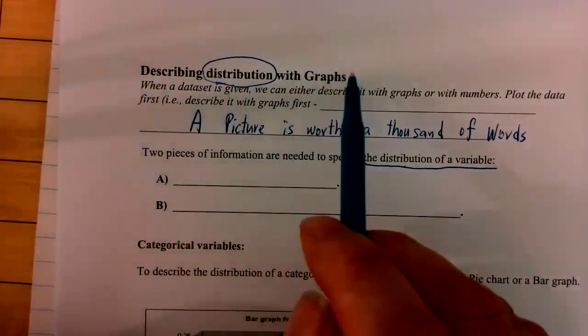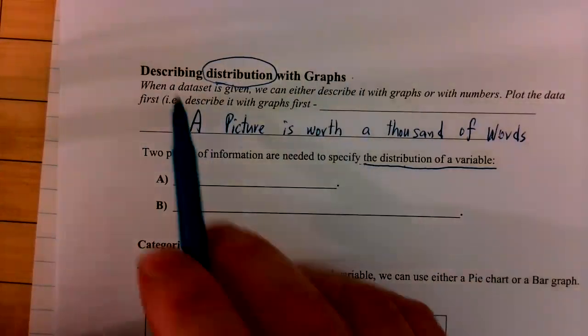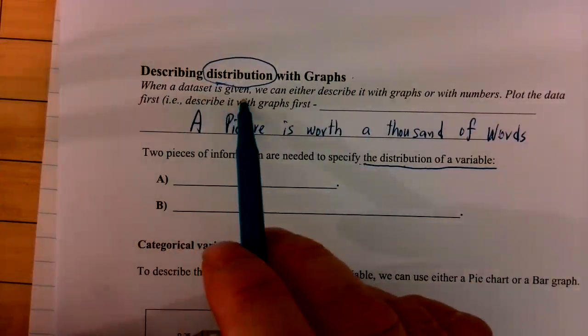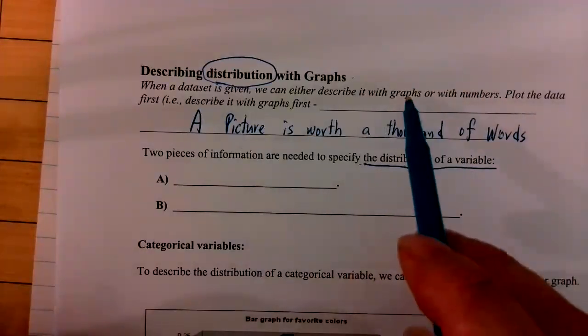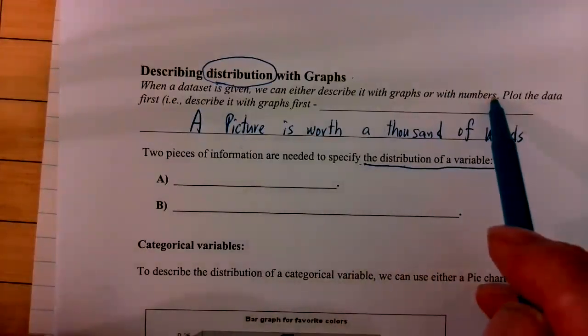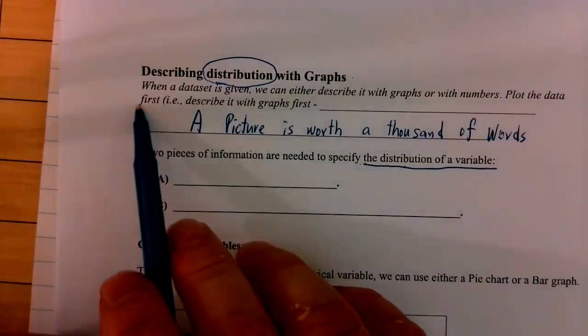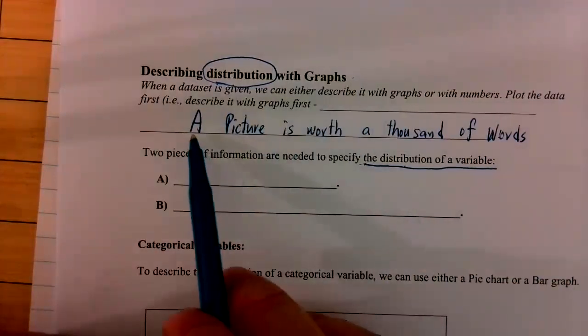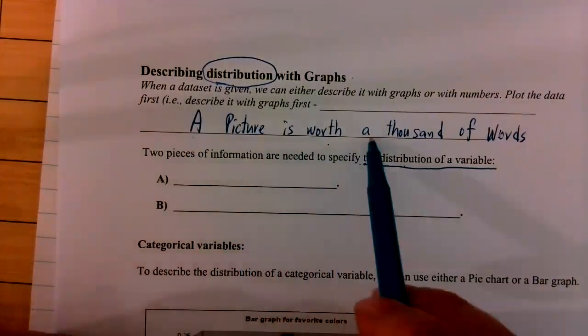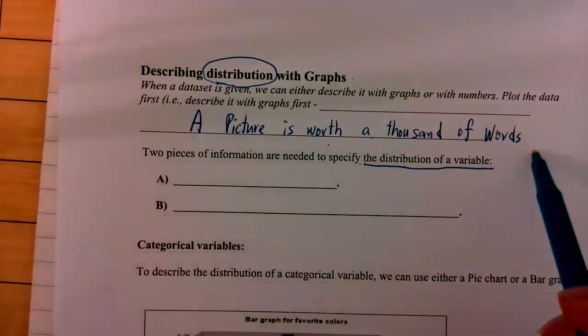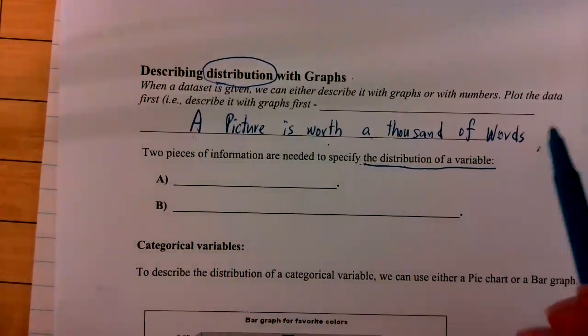Describing distribution with graphs, okay? When we are given a data set, we can describe the data set with graphs or with numbers. And we should describe the data set with a graph first, because a picture is worth what? A thousand words. When you see the graph, you know the big picture, okay? You know the big picture.